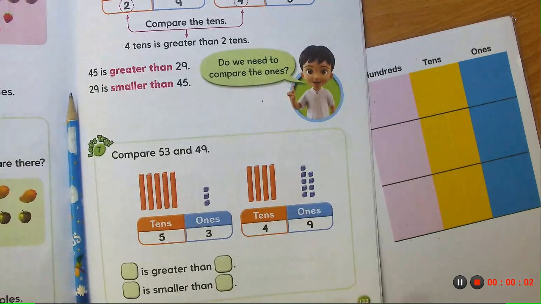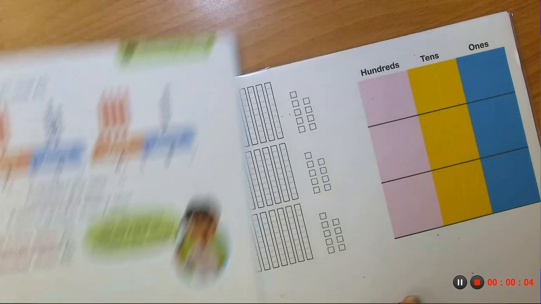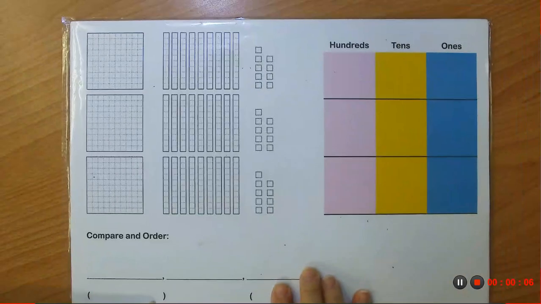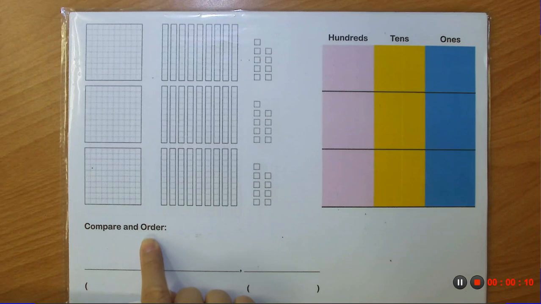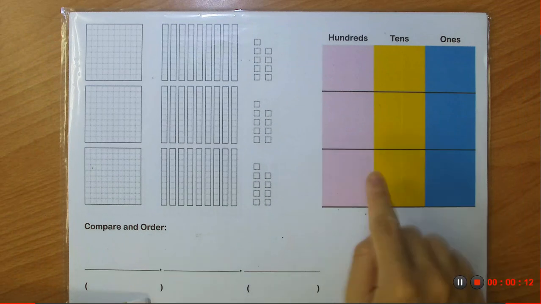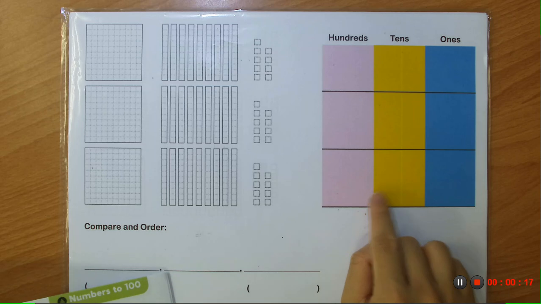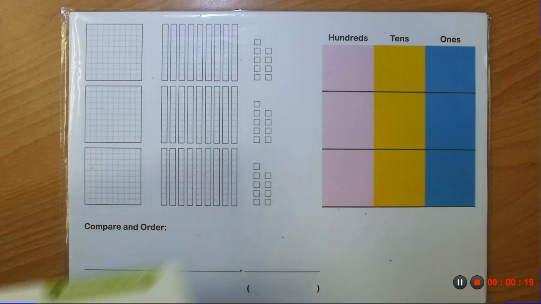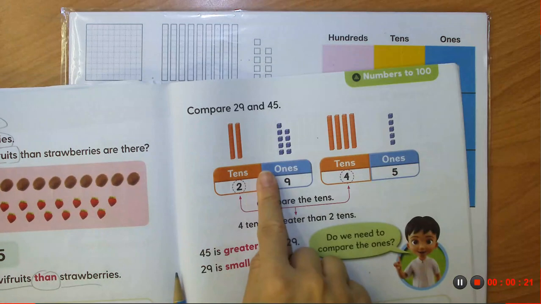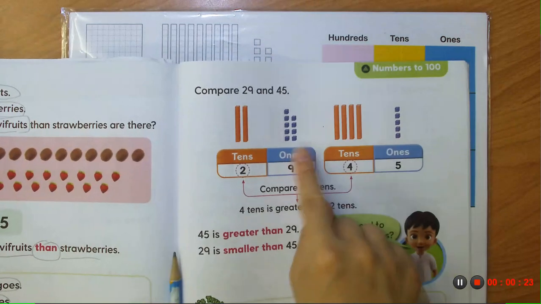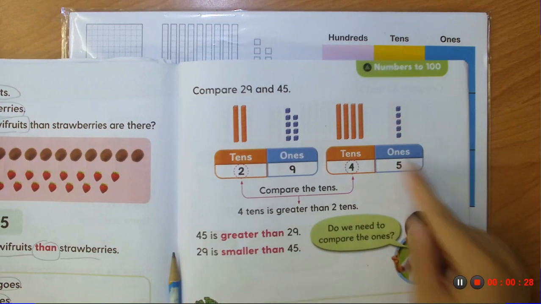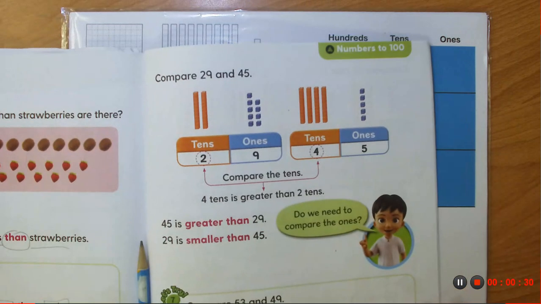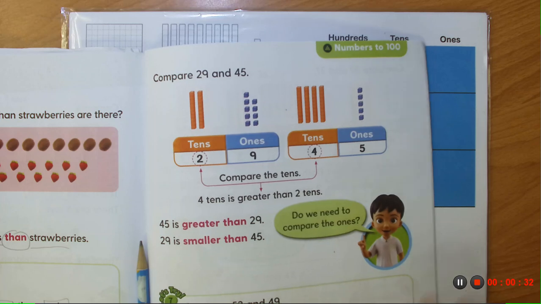Page 133 of our textbook, and we are referring to this plastic folder template on comparing and ordering numbers. Over here, my chart is colored. You can see that these colors will match with the base 10 blocks, the sticks and the 1 blocks in our textbook. So here, let's read this question and try it out together with the folder.